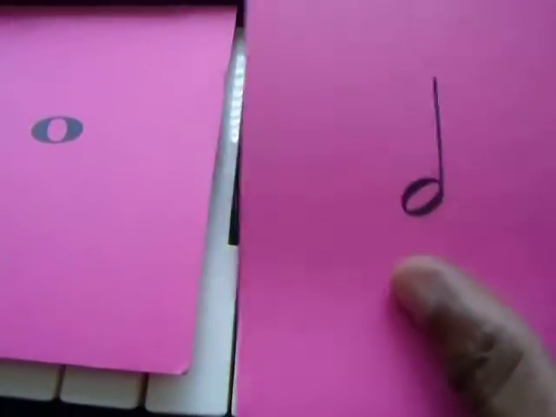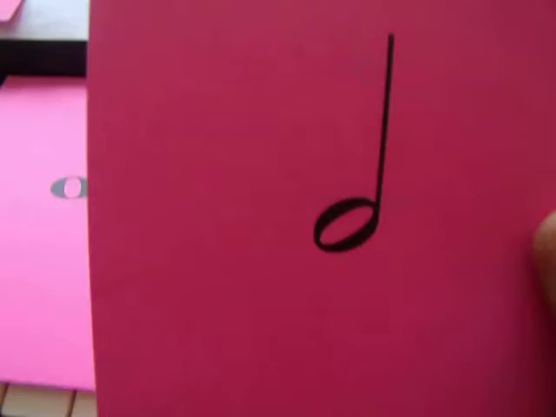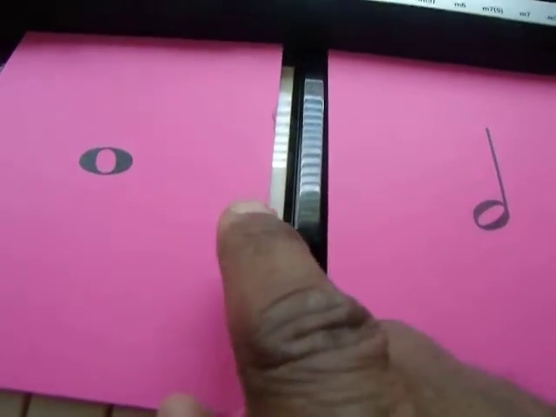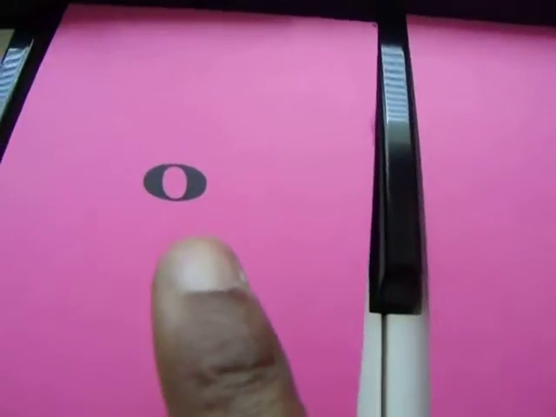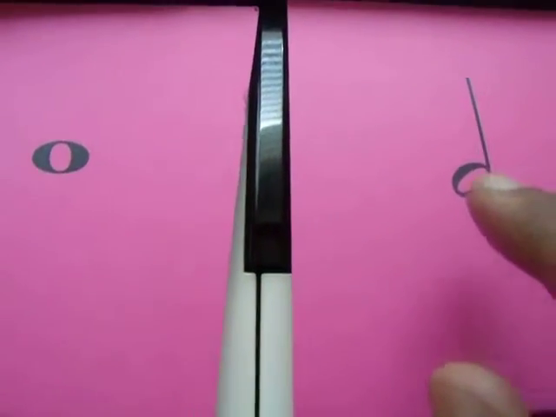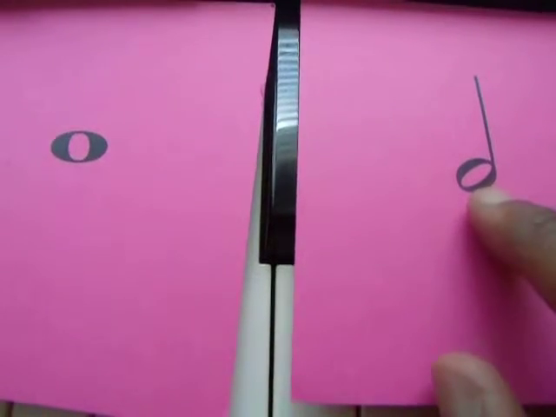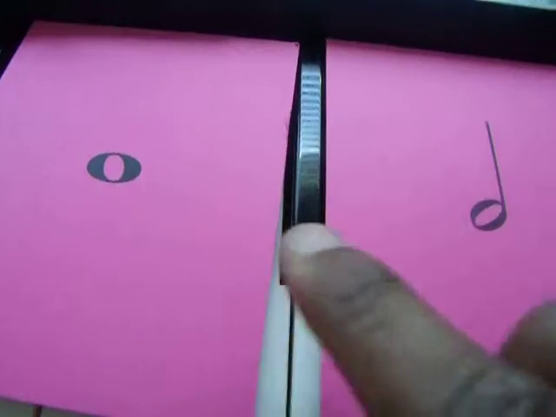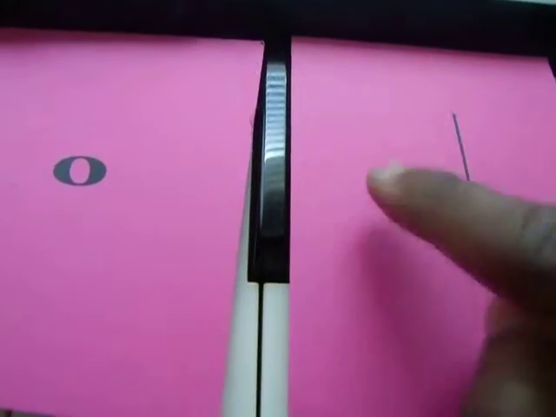When you see this note, what you call a half note, it is half of the value of the whole note. This gets 4 beats, so if this is half of that, it would take 2 half notes to equal the whole note. This is 4 beats, and this is half of that, so this would be 2 beats.